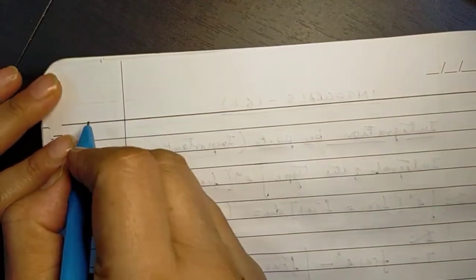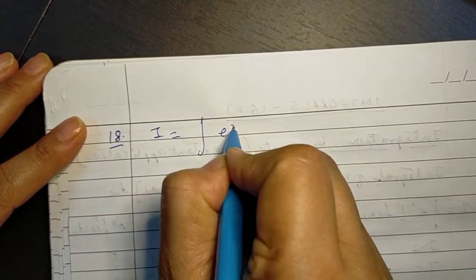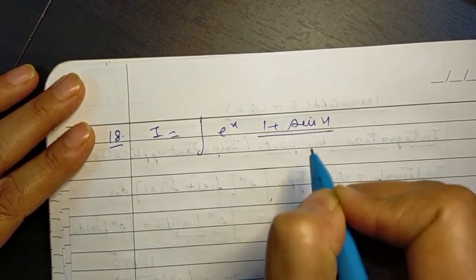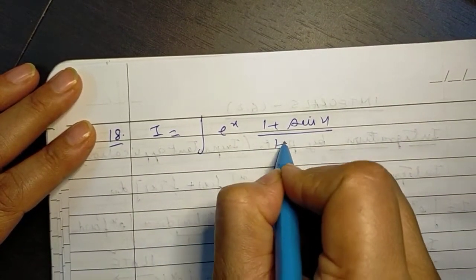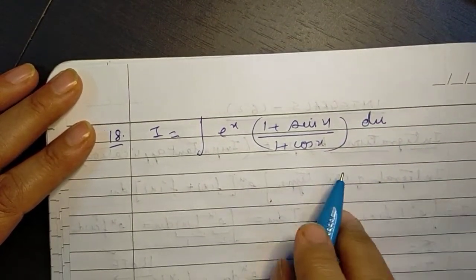The same way we can try out the other questions also, like let's say if we take up question number 18. Question number 18 is e raised to x times (1 plus sin x) over (1 plus cos x) into dx.